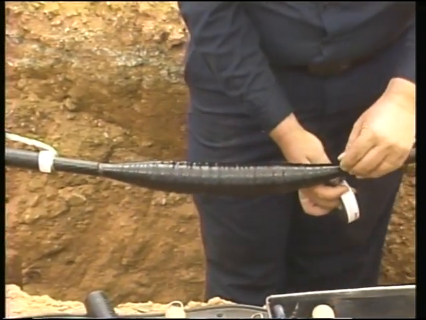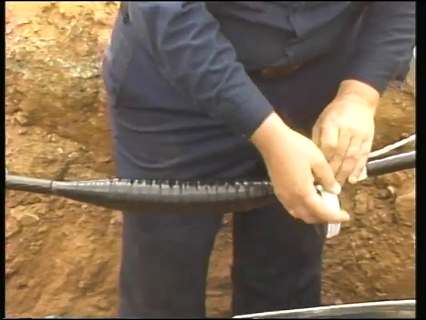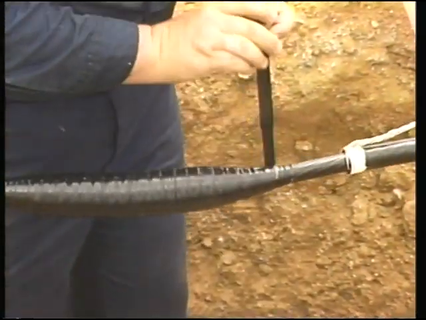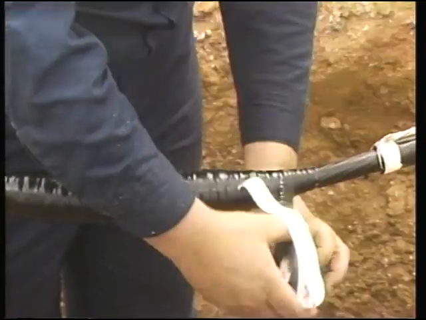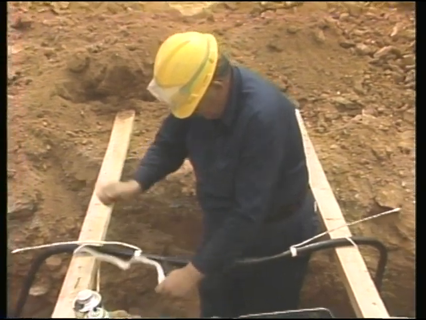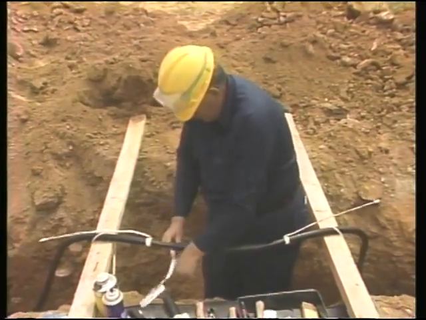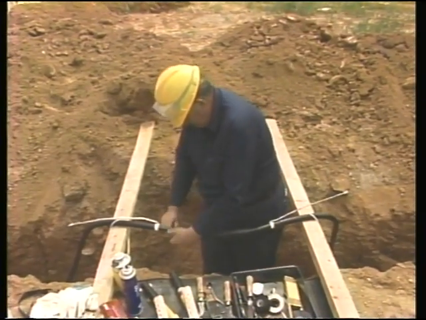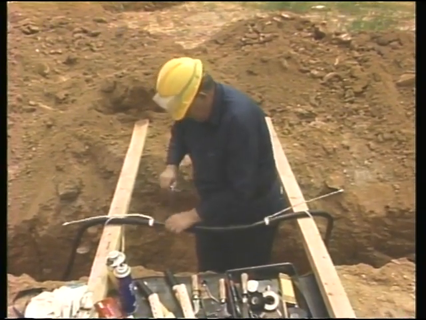Next, a semiconductive tape is applied to replace the semiconductive insulation shield. This evens out the voltage stress in the insulating tape. The semiconductive tape is applied according to the instructions over the insulating tape and over the cable's semiconductive layers to form a continuous semiconductive layer over the splice.